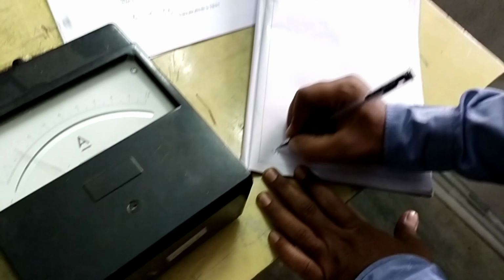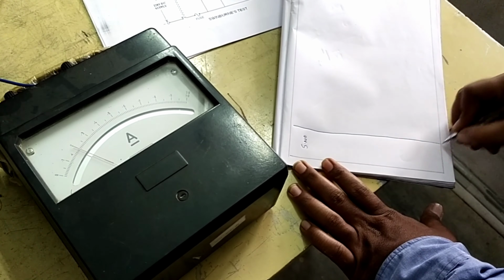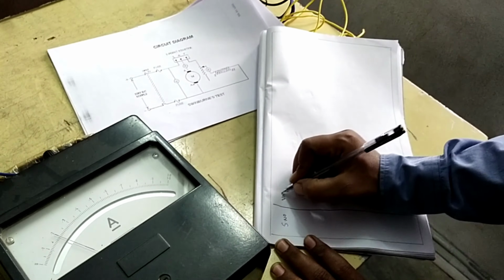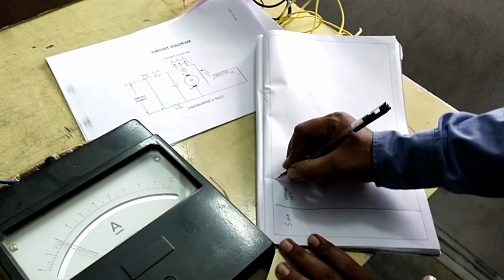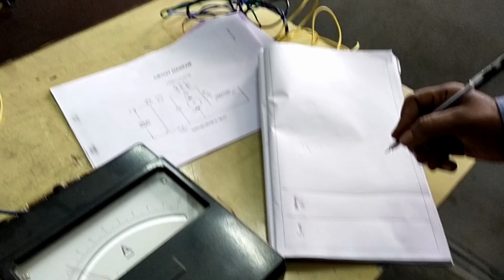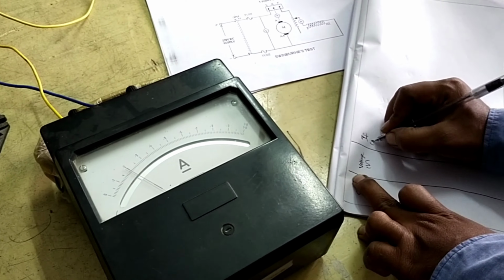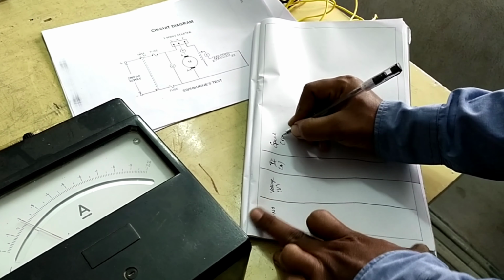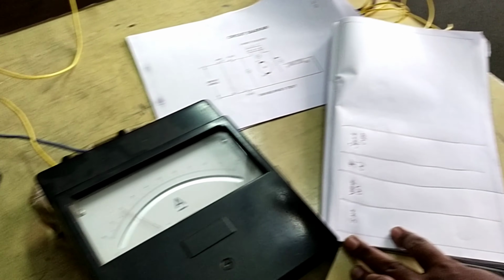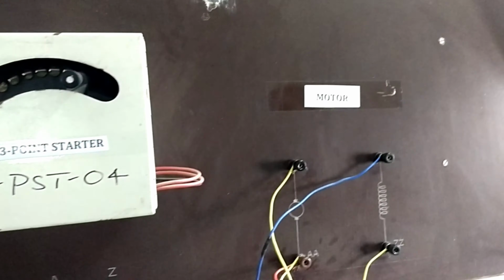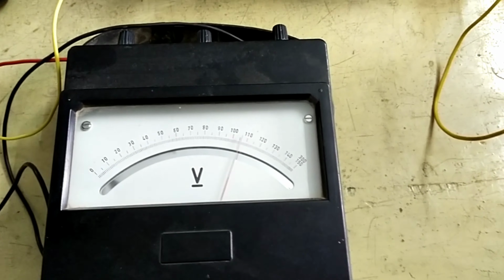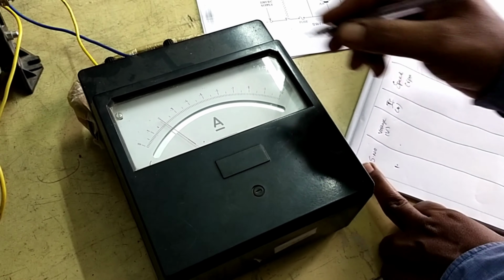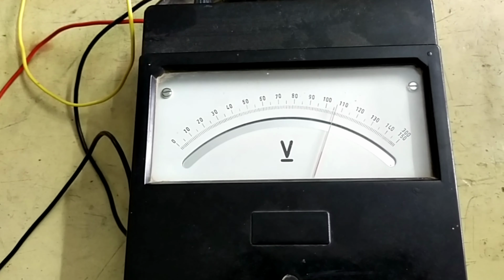First it is serial number, and voltmeter reading V, and field current IF in amperes we are taking, and speed in RPM. We are taking these readings in this shunt motor speed control. Now what is the voltage? Serial number 1, 220 volts. We obtain 220 volts.